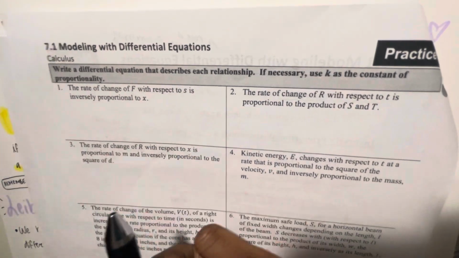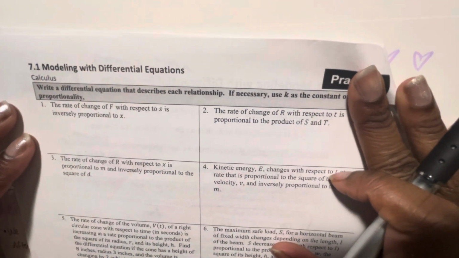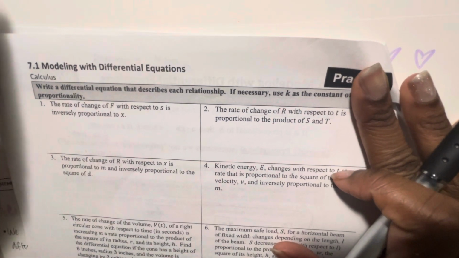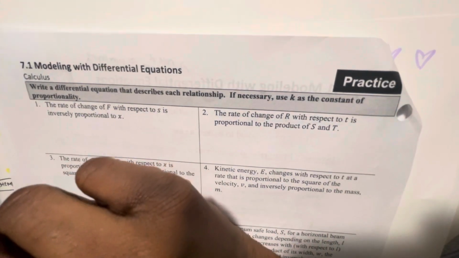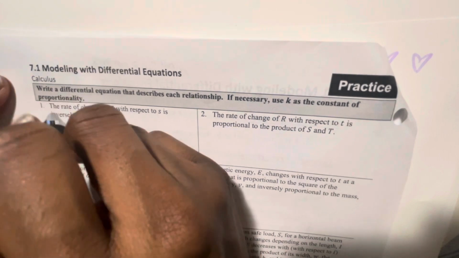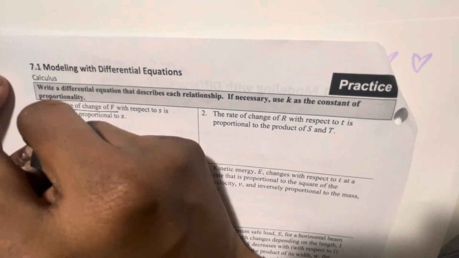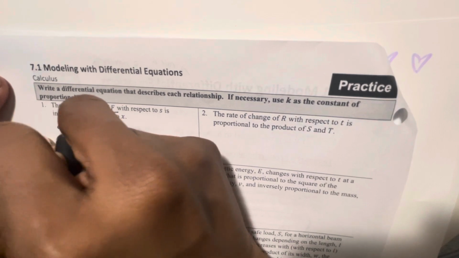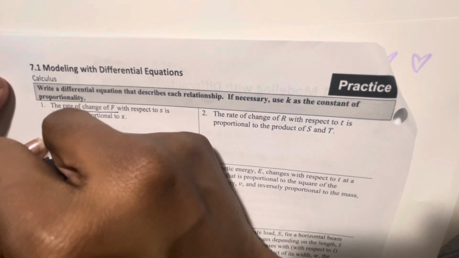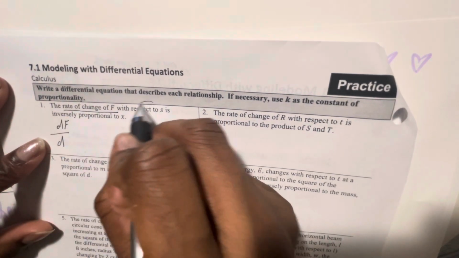Okay, so we have here: the rate of change of f with respect to s is inversely proportional to x. This one's very simple. Anytime we have a rate of change of f or anything, that's going to be our df, and then with respect to s, anything with respect to is going to be ds here.